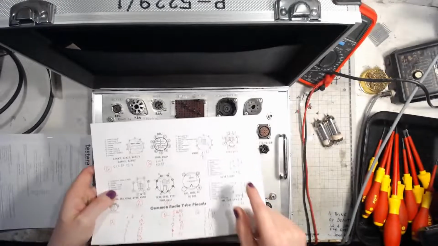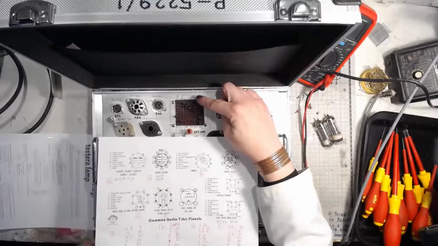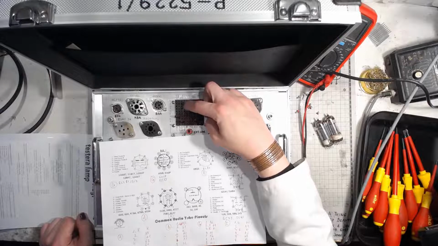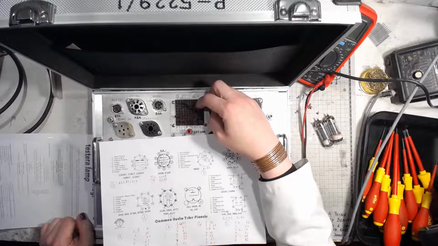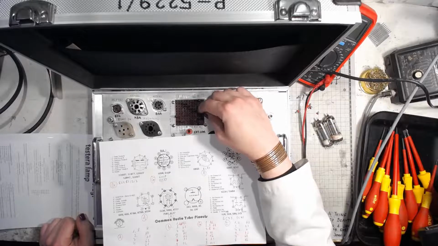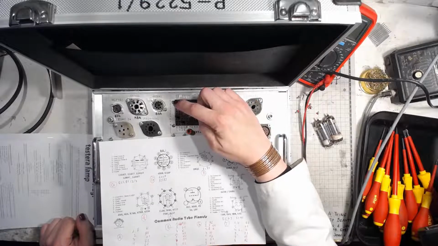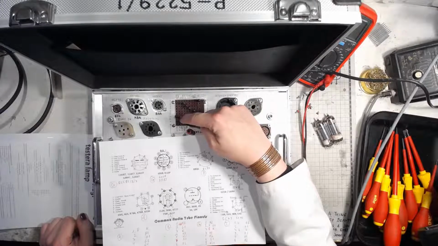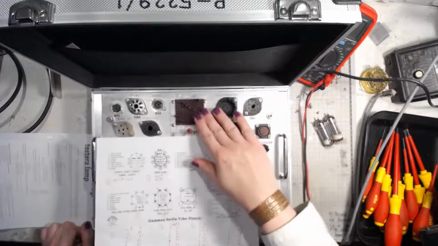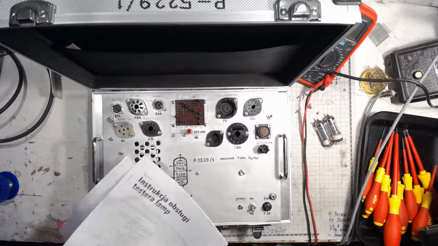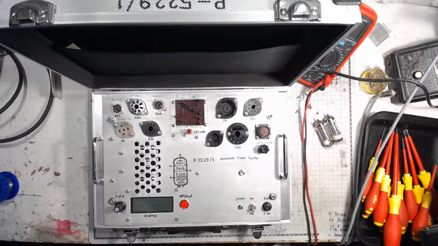Pin 1 is no connection. 2 is control grid G1. 3 is cathode. 4 and 5 are heater. 6 is no connection. 7 is the plate. 8 is no connection. 9 is the screen grid. So I don't have to change anything because the meter was previously set up to test EL84.